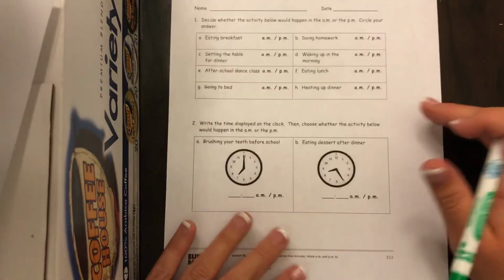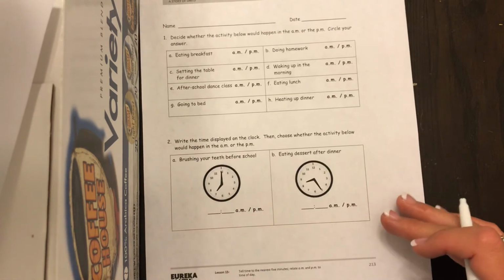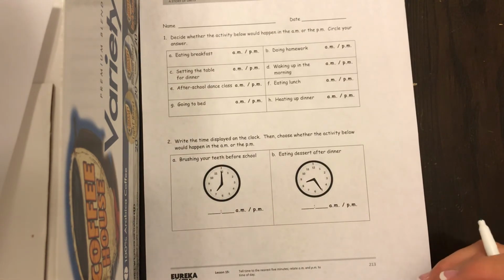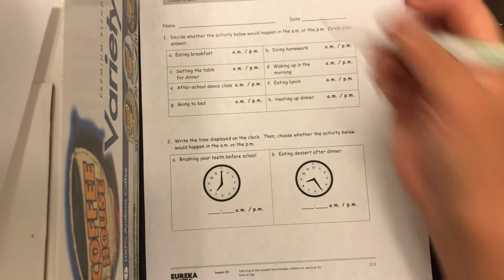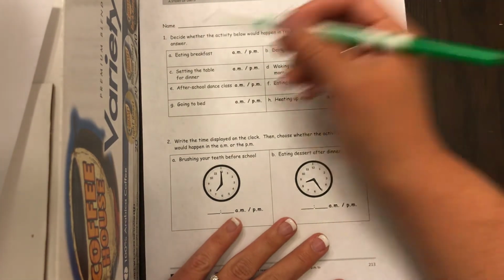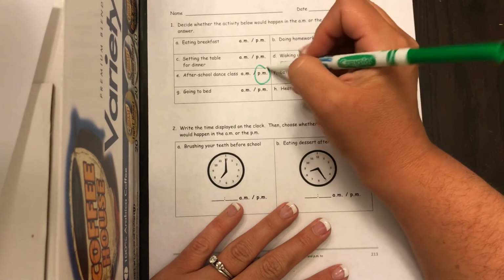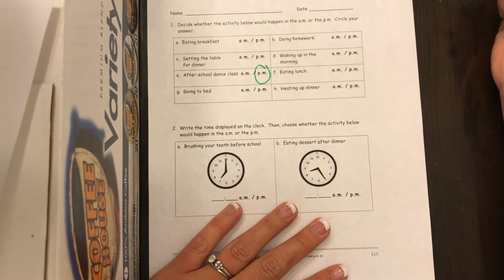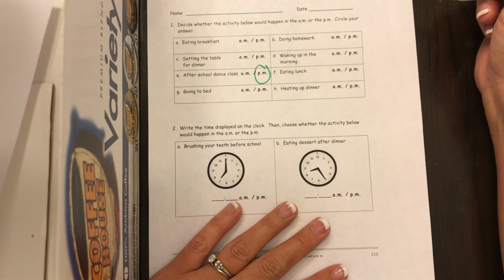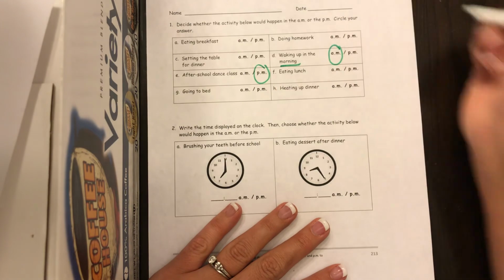So let's look at what you're going to be doing. Very similar to what we just did. You're going to be circling the activity if it's AM or PM, if it's an activity you do in the morning or afternoon or evening. Remember, afternoon or evening would be PM. So I'm going to just choose after school dance class. That is not in the morning, it's in the evening. Okay. You're waking up in the morning. There's your keyword morning, so it's AM.